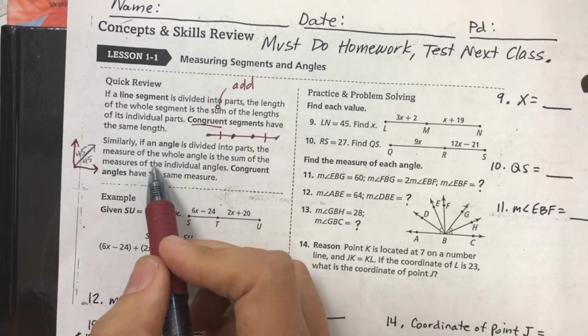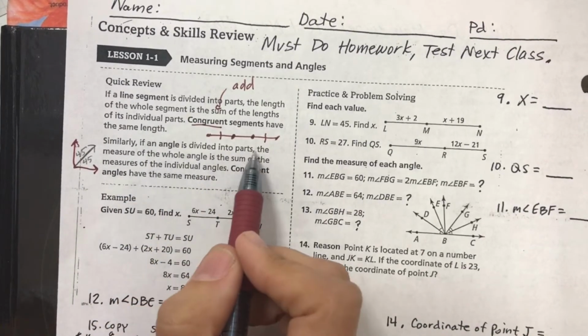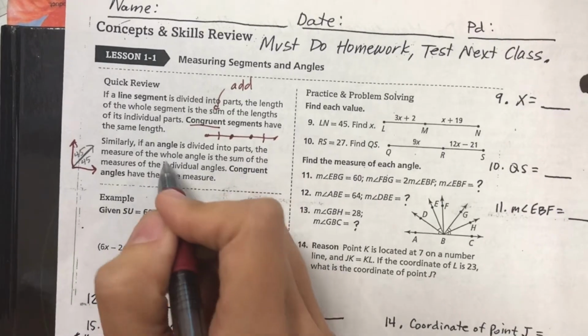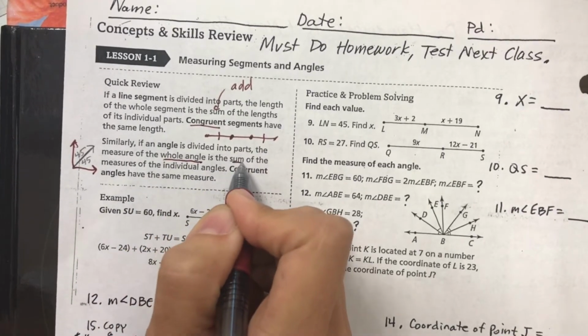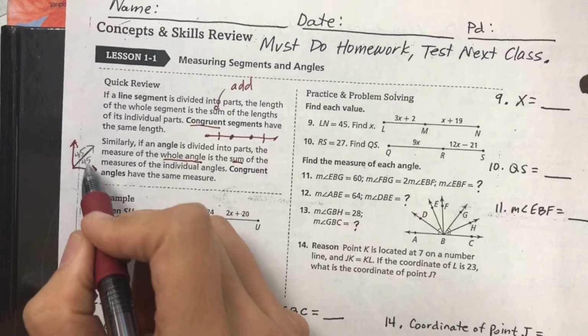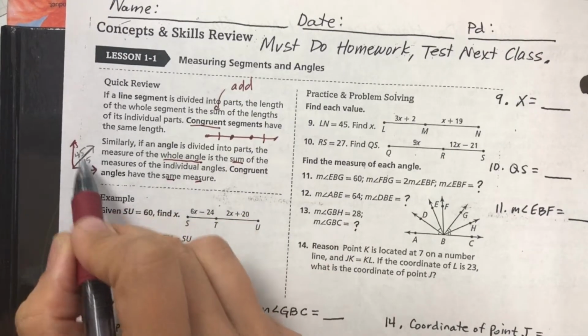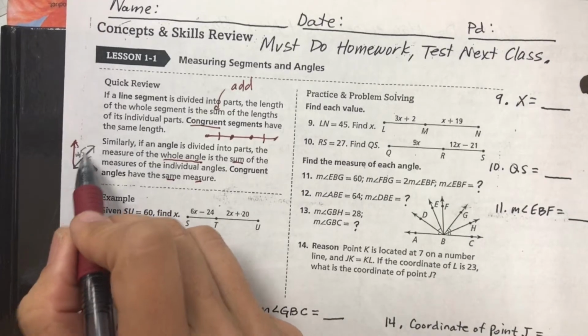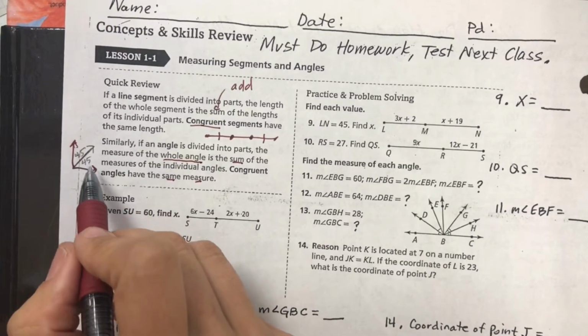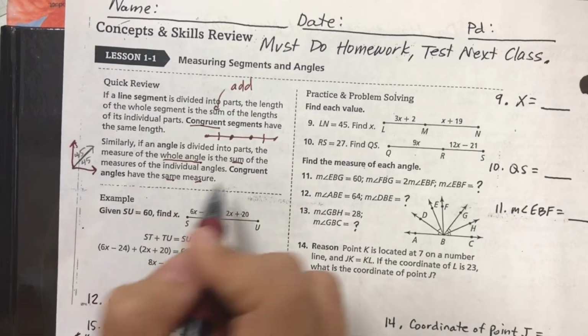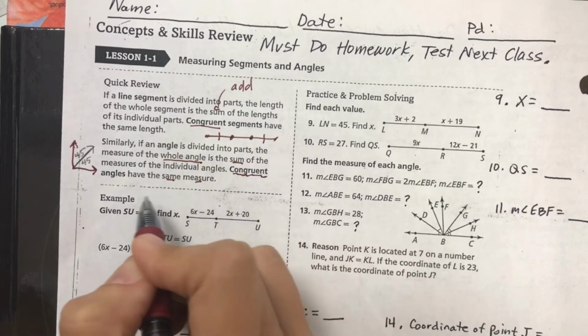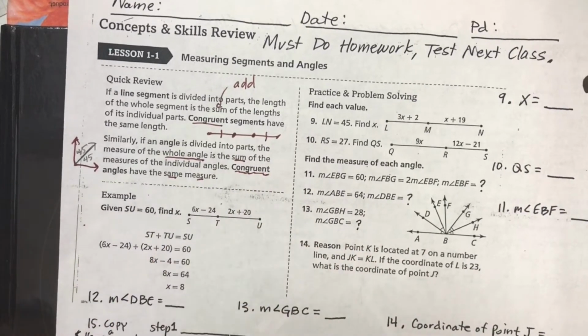That's what this is saying in words, that an angle could be divided in parts, and the measure of the whole angle would be the sum, or we can add the 2 together. Congruent angles have the same measure. So in my example here, if this top angle measures 45 and the bottom angle measures 45, that means they're congruent. That just means equal measurement.